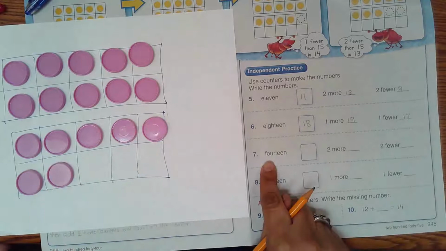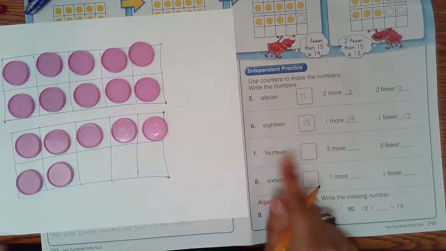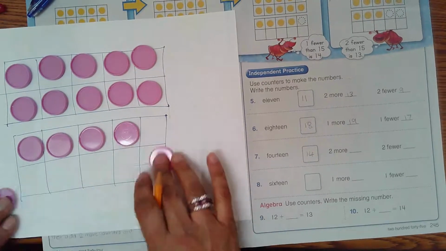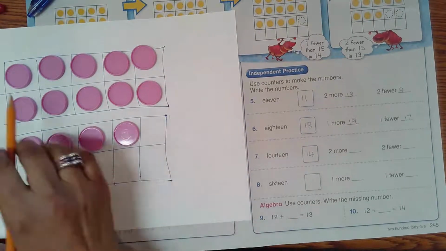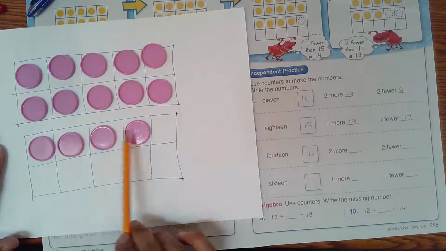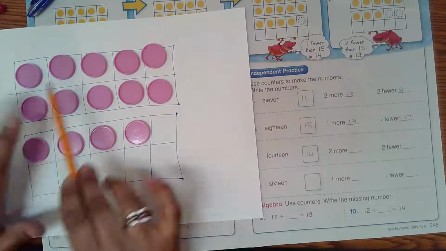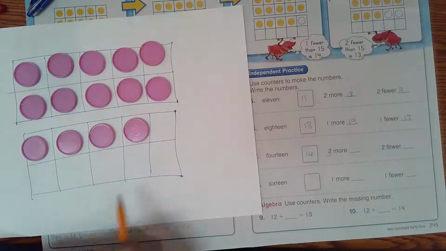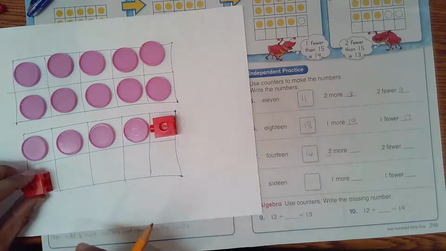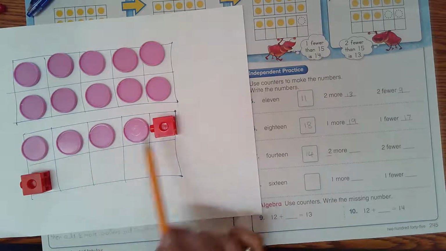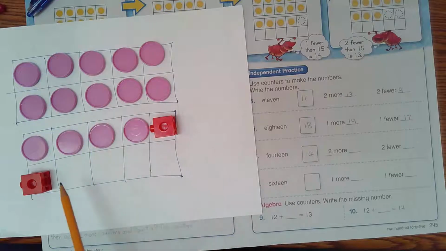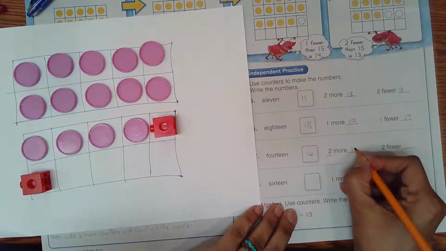All right, number 7. Very good, 14. So I need to show 14 in my 10 frames. I know this is my 10 and this is my leftover 4, so total 14. All right, 2 more than 14. I'm gonna have my cubes to add 2 more. So now I have 15 and 1, 16. So 14, 2 more than 14, or 14 plus 2 is 16.